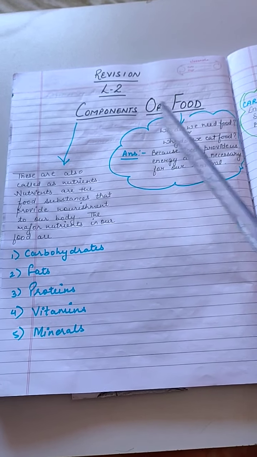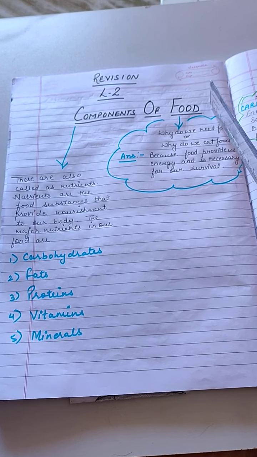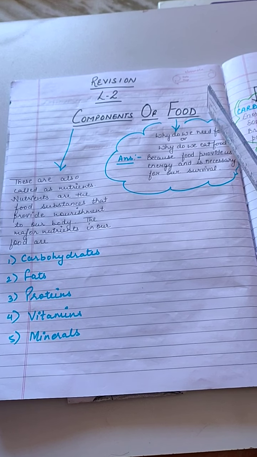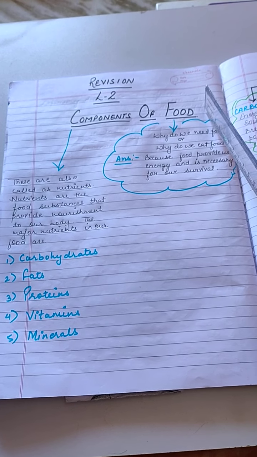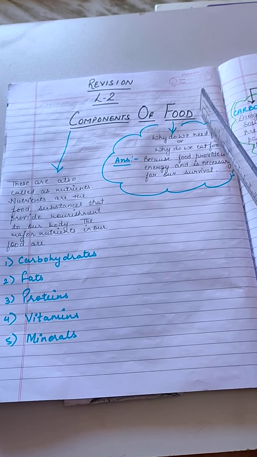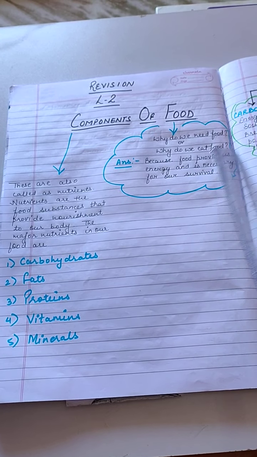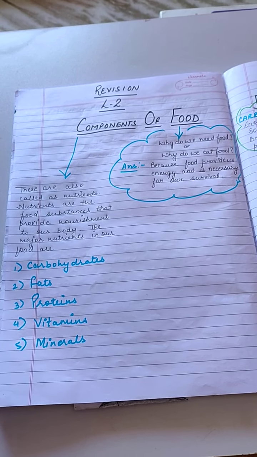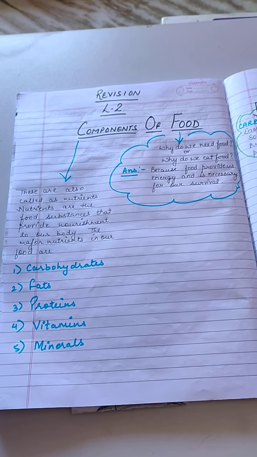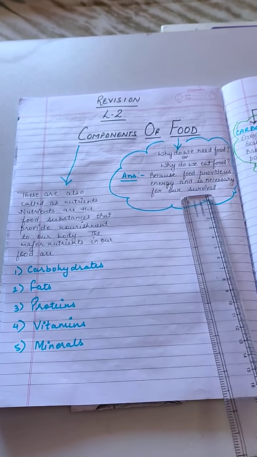So, what is food? Something that we eat is considered as food. For example, roti, rice, pulses, cereals, milk, all these are included in food. And why do we need food or why do we eat food? Just as petrol or diesel is fuel for a car, in the same way food is fuel for our body. So food provides us energy and is necessary for our survival.